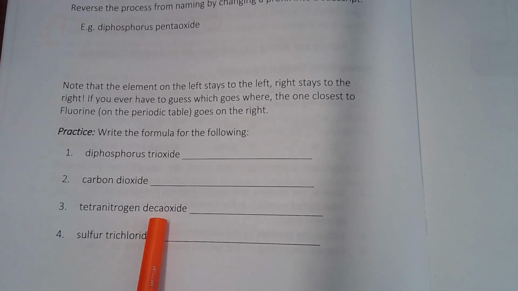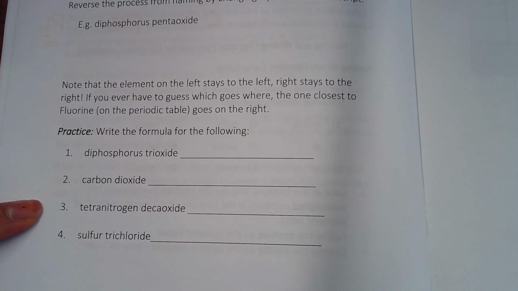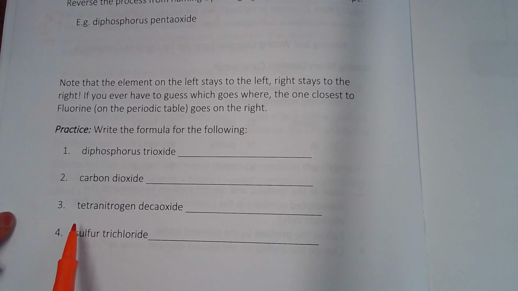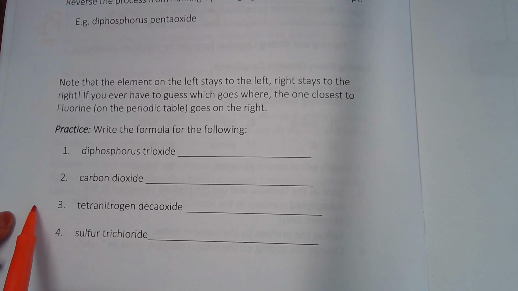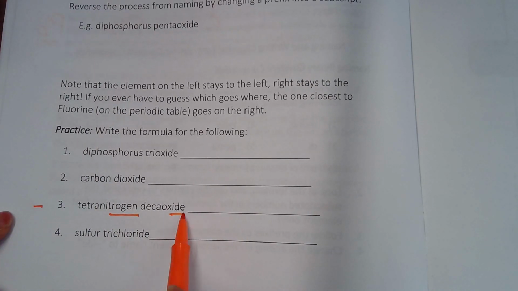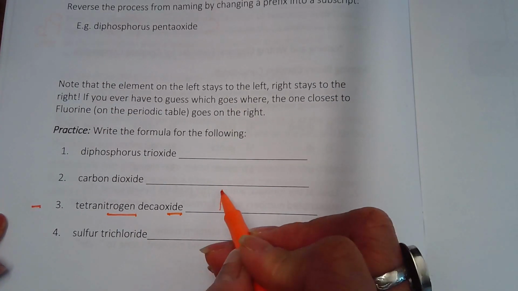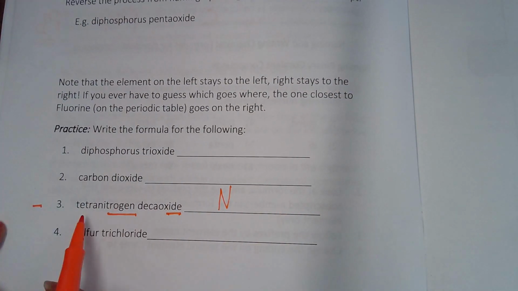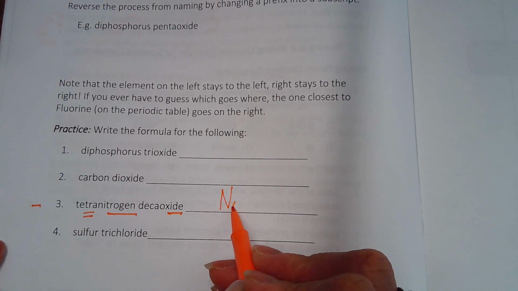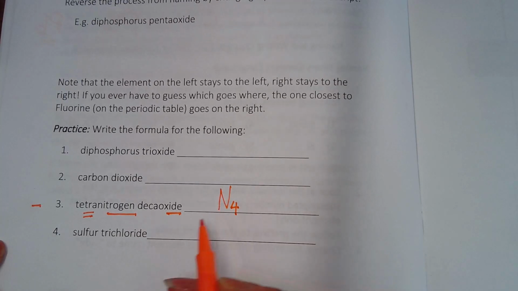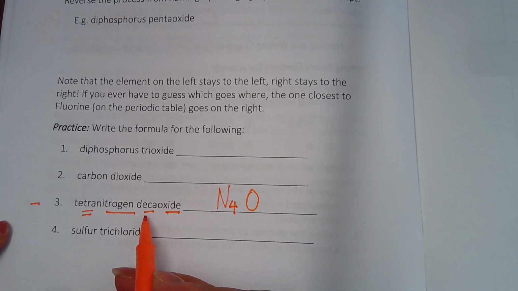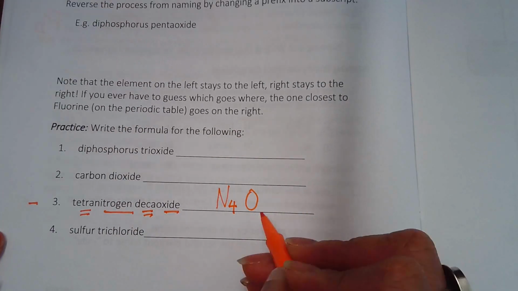Let's pick number 3. What is the element that we're talking about here for number 3? You get nitrogen, and oxide is oxygen. So I'm going to put N for nitrogen, and then we look at the word tetra, which is 4, and then you've got oxide, which is oxygen, and you have deca, 10.